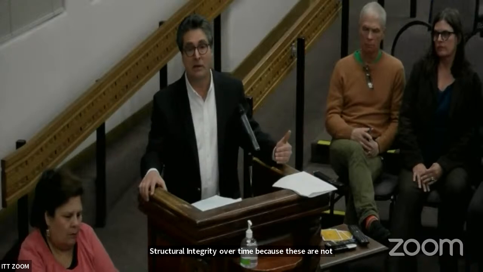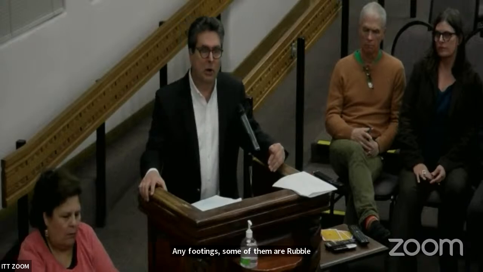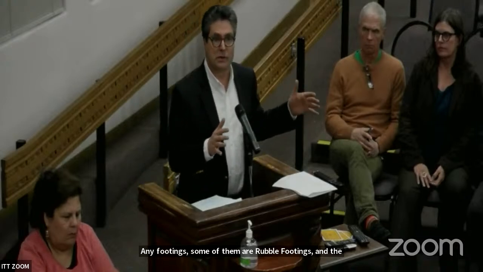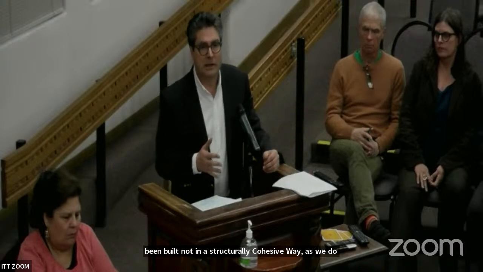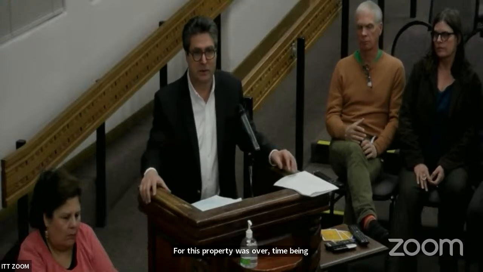Some of it doesn't have any footings. Some of them are rubble footings. And the care of that property over time, aside from its having been built not in a structurally cohesive way as we do today, it has not been cared for. This property was over time being demolished by neglect, as you all are familiar with.